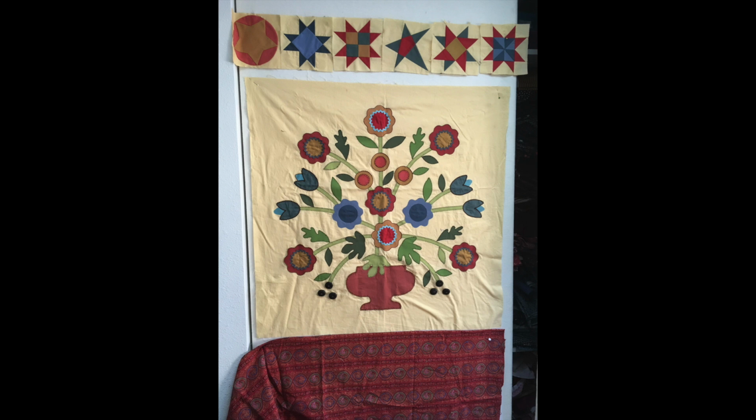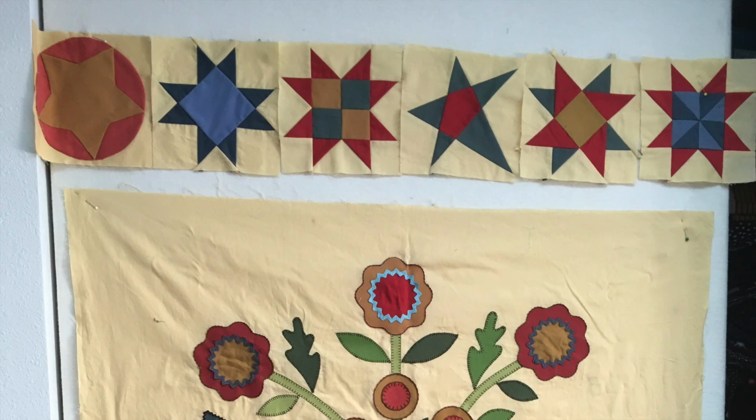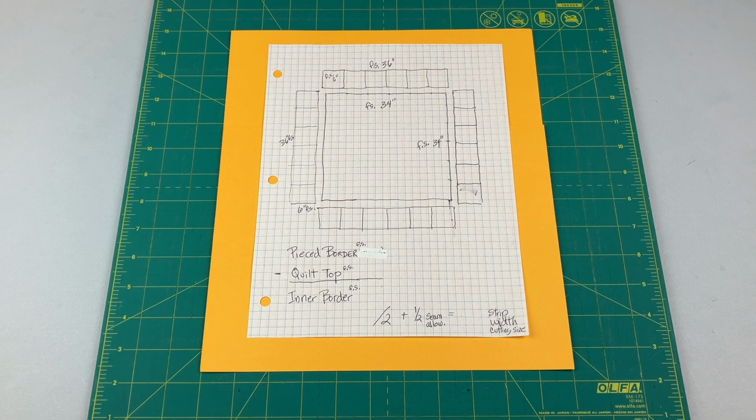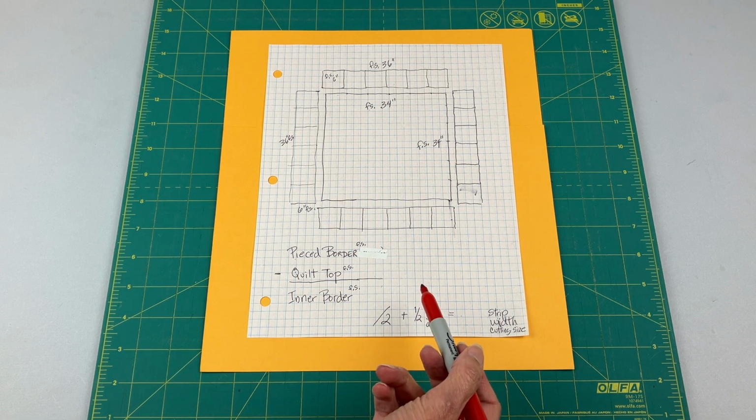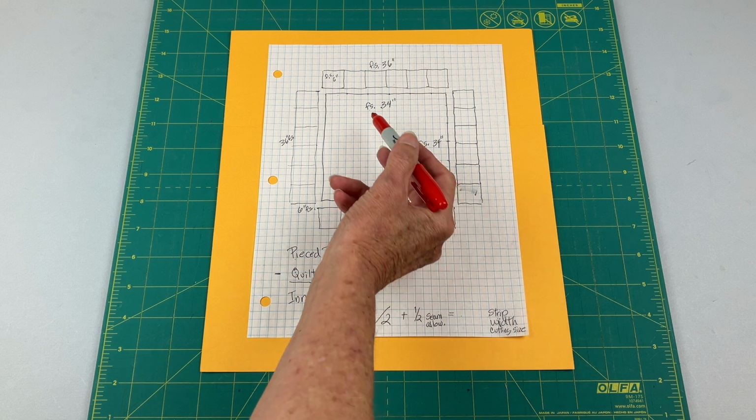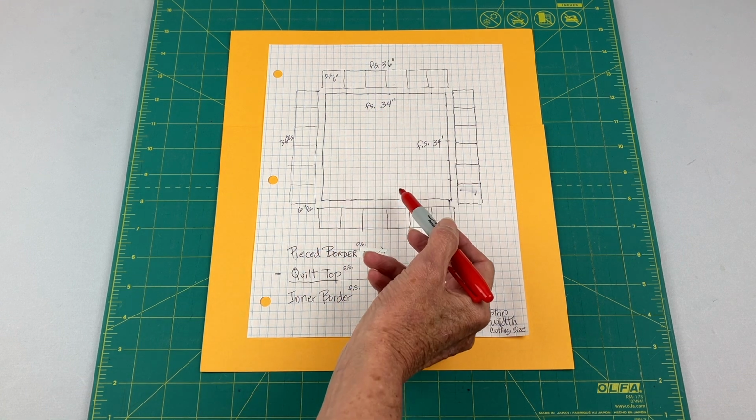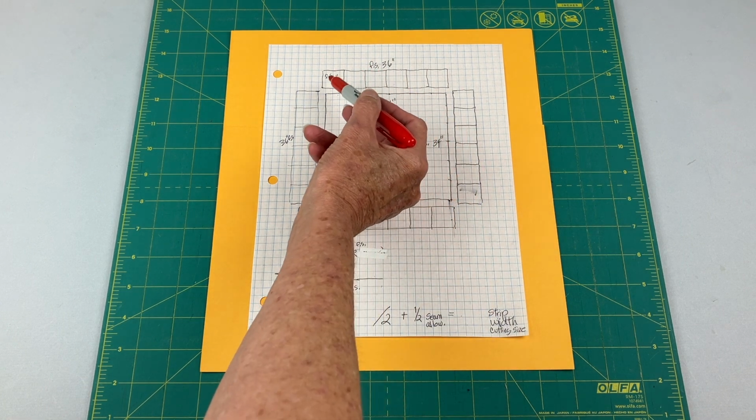I'd like to add different 6-inch blocks all around this floral applique instead of that red border print at the bottom. Unfortunately, you can see that the applique is shorter than the row of blocks. So I'll need to add an inner border to get this to size. For this example, I decided to sketch my quilt. I added the finished size measurements for the center and for the piece border.